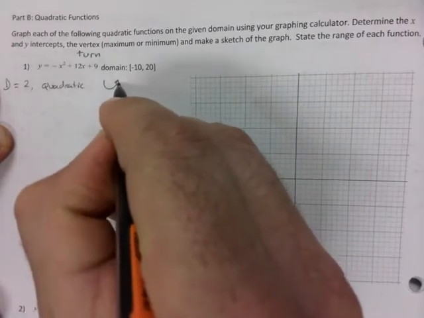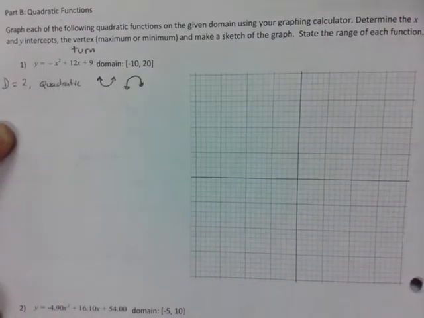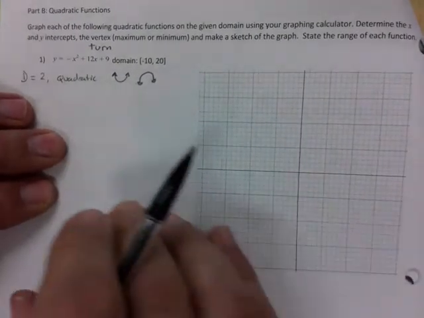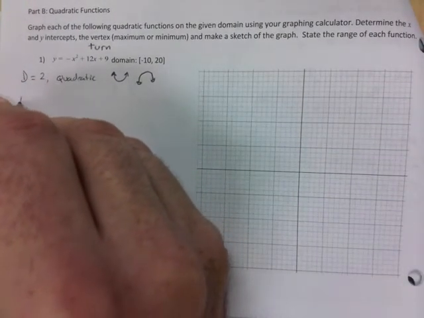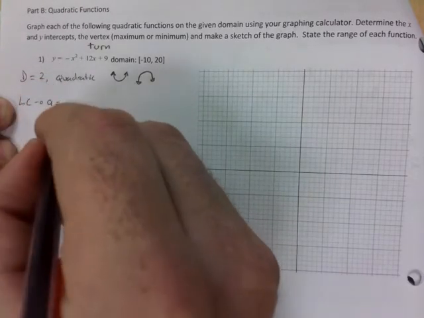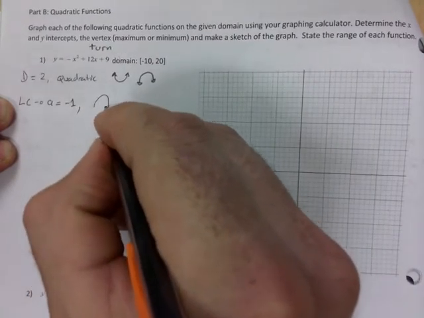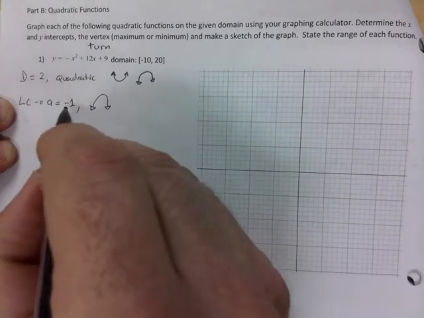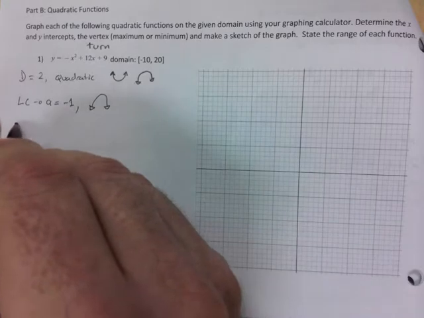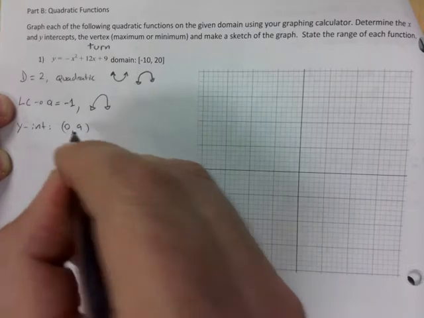That means you should know already, by looking at the degree, what the general shape of the graph will be, okay? That should not be a mystery to you. And since the leading coefficient is actually a, which is -1, we would consider this to be pointing down, okay? Because of that negative, this is going to be pointing down. There we go. The y-intercept, how about we figure that out right away? In this case, it's 0, 9, okay?